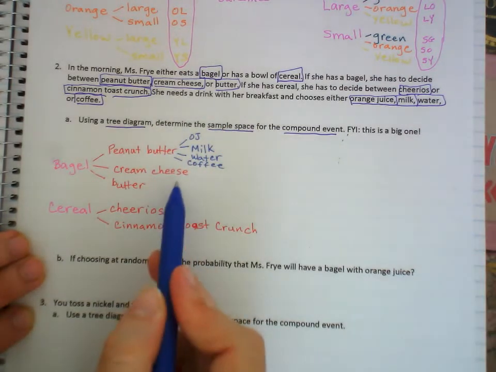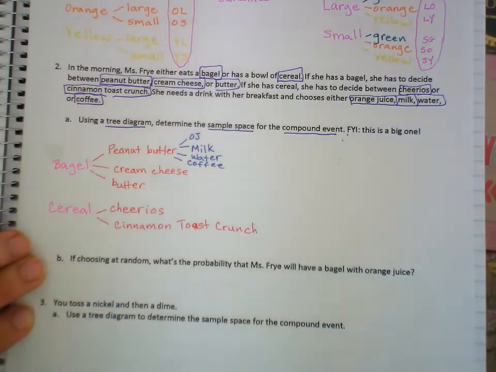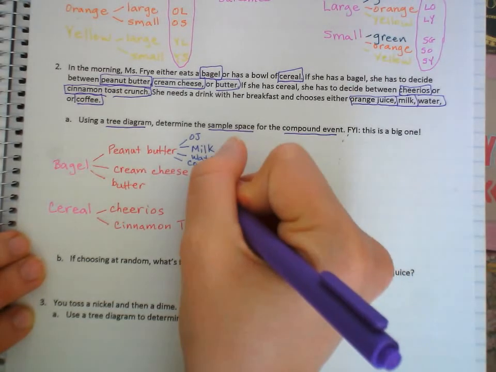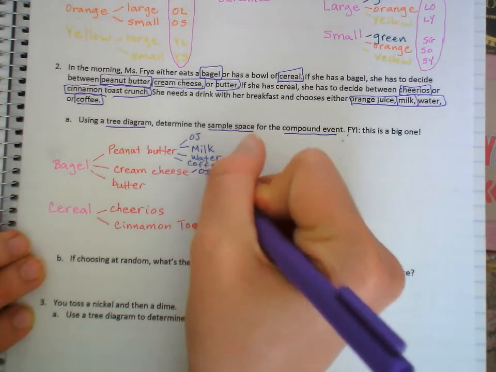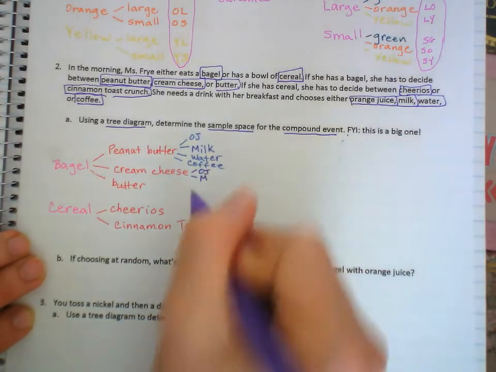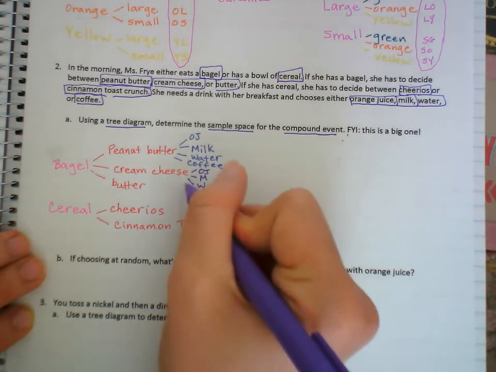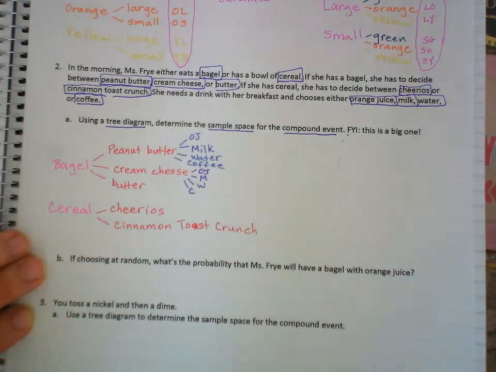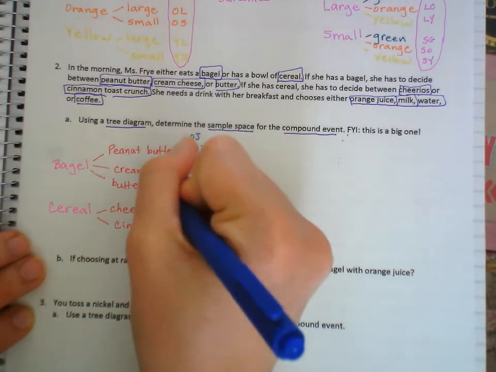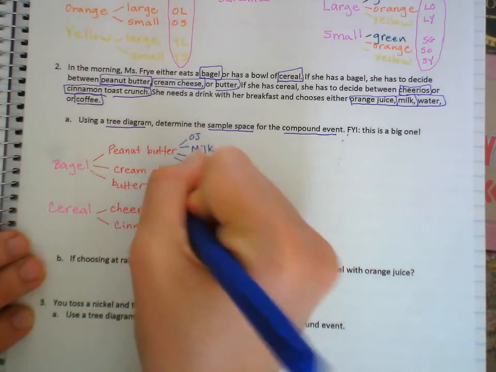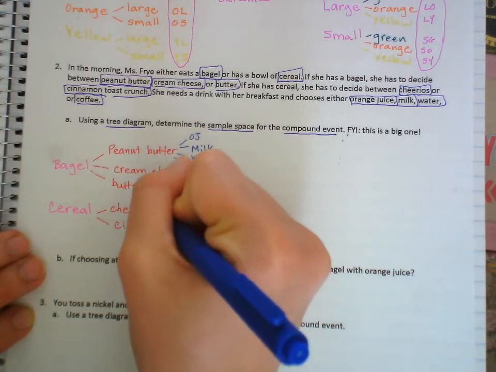But then I have those same options for cream cheese. So let me switch colors just for eyesight choices. So again, it's OJ, milk, water, coffee. And then if I have butter, I still can choose between OJ, milk, water, coffee.